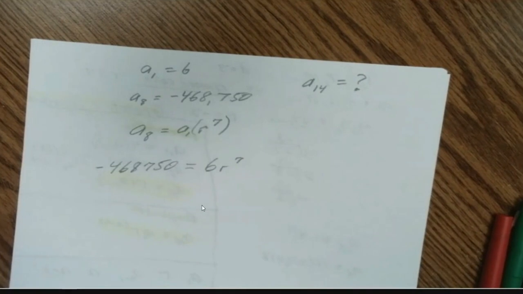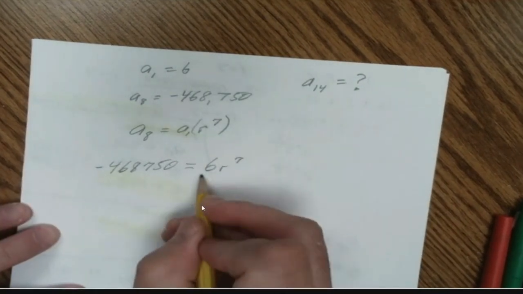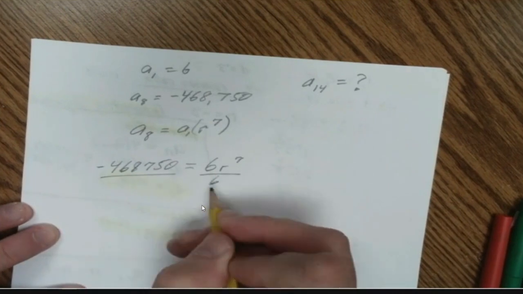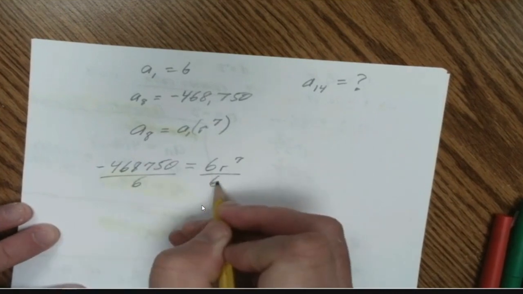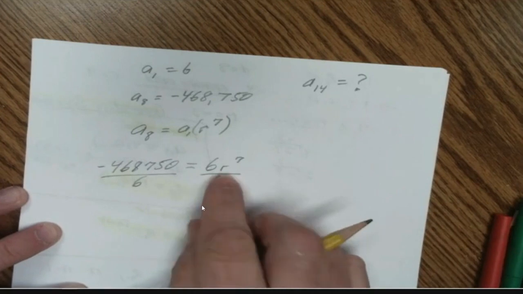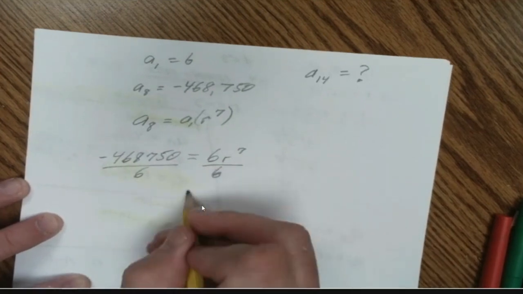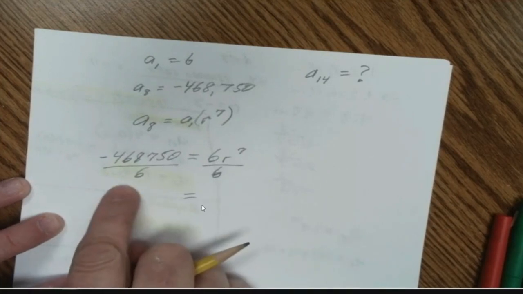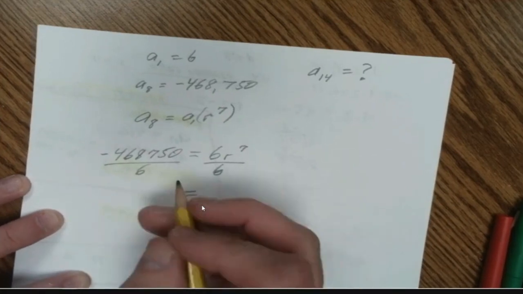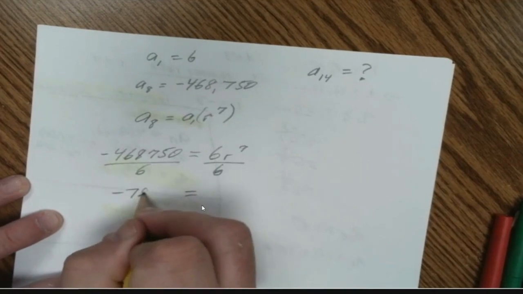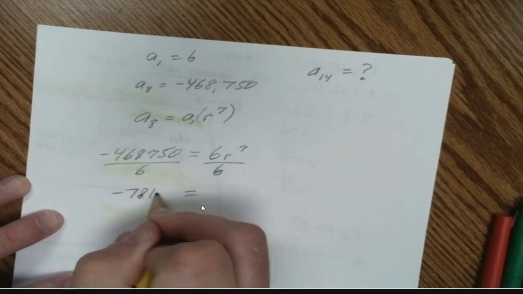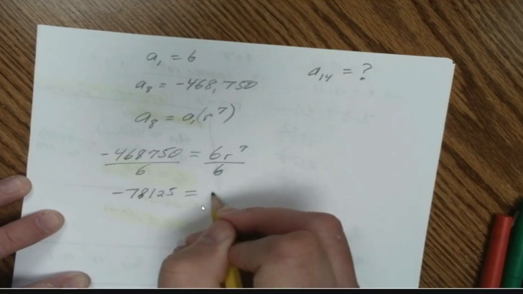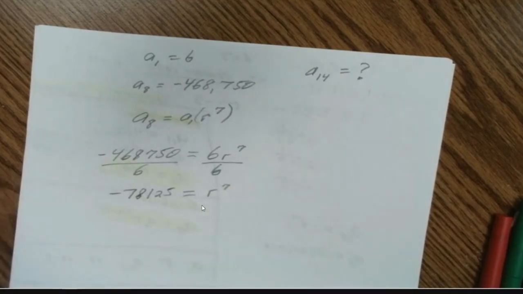To solve this, let's divide both sides by 6 to get r by itself. So this will tell us essentially what r to the 7th is. This is negative 78,125.